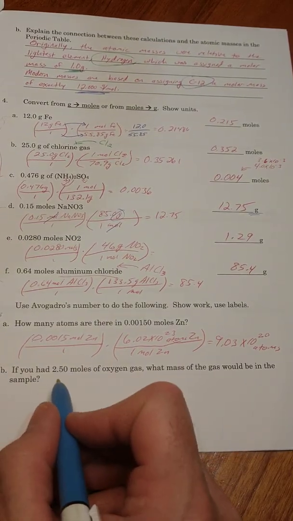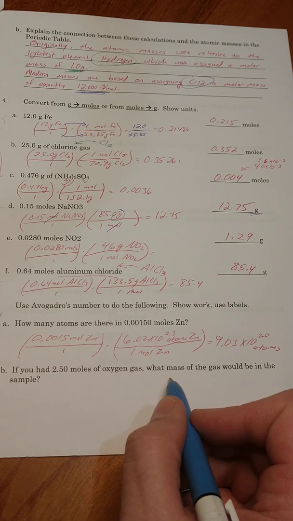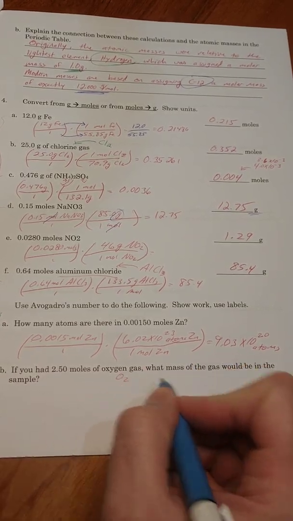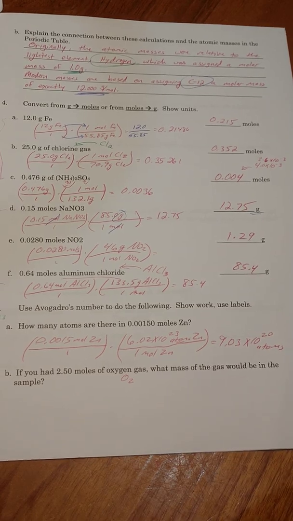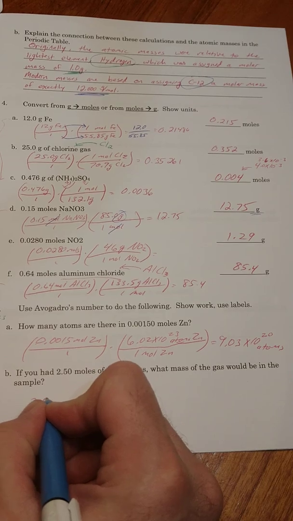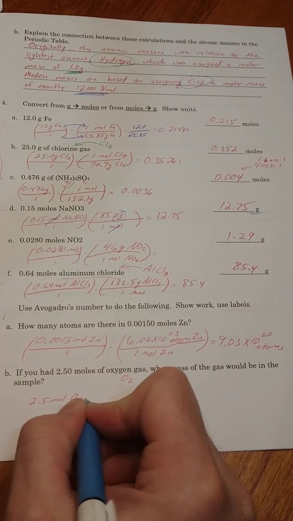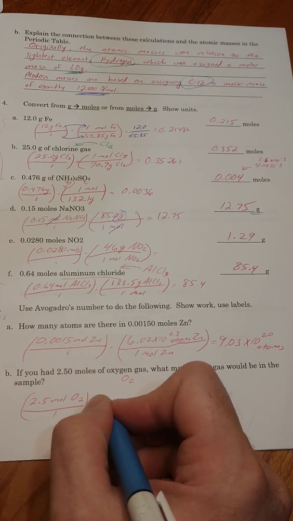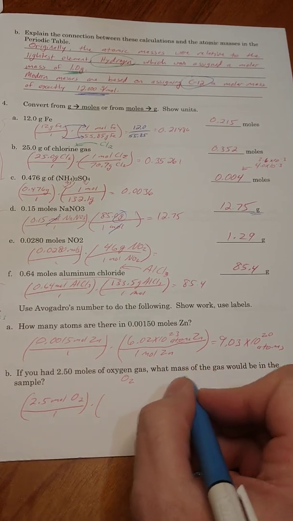Letter B says, if you had 2.5 moles of oxygen gas, what's the mass of the gas that would be in this sample? Remember, oxygen gas, when oxygen is by itself, it is diatomic. So we want to have that as O2. So 2.5 moles of O2, what is the mass of it?